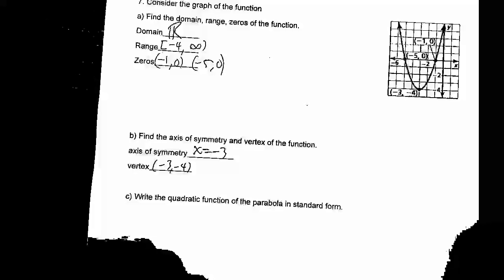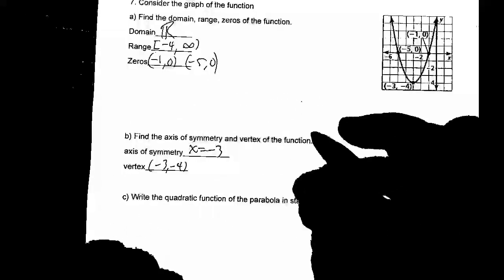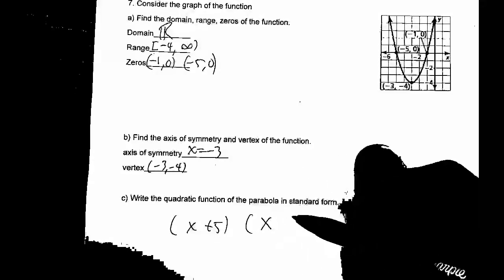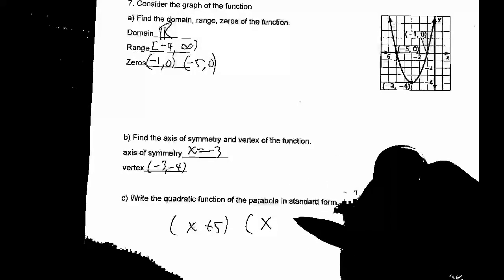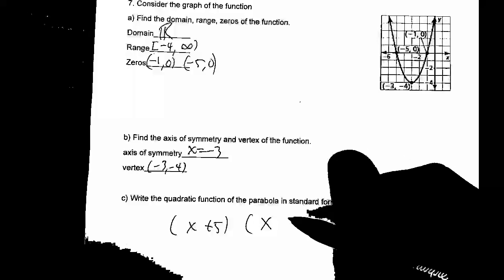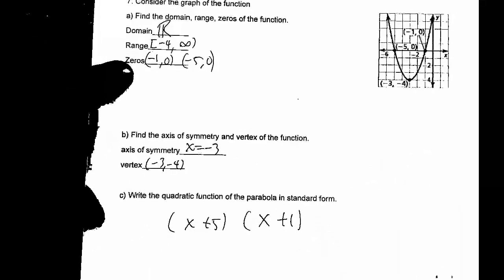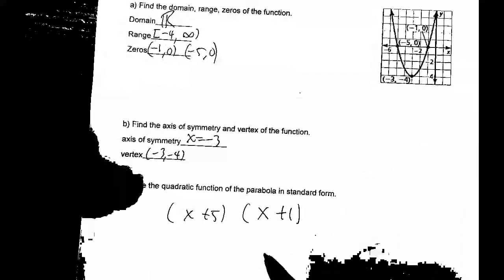I could use these zeros right here to write it as (x plus 5)(x plus 1), right? If my zeros are negative 1 and negative 5, that means my factors must be x plus 5 and x plus 1. Then we can multiply these together.